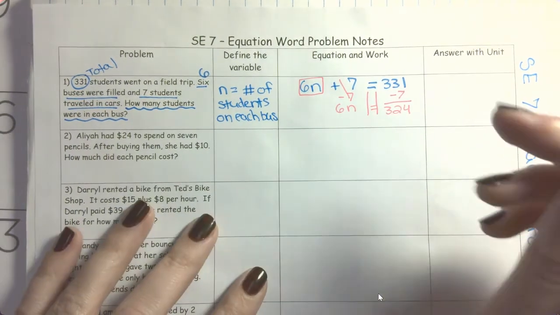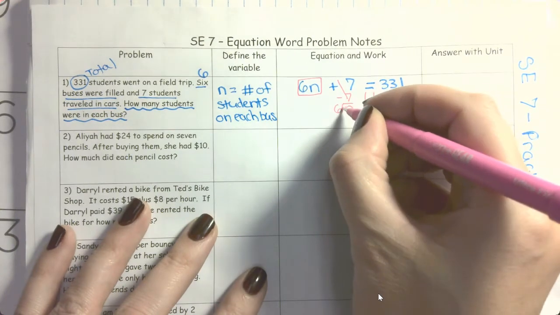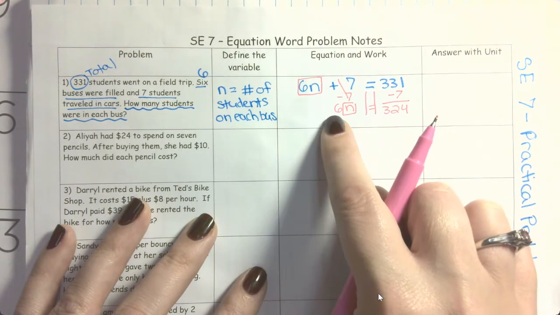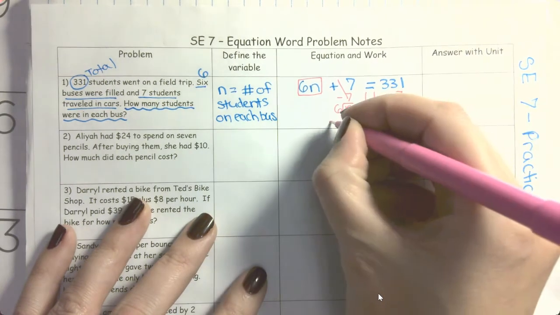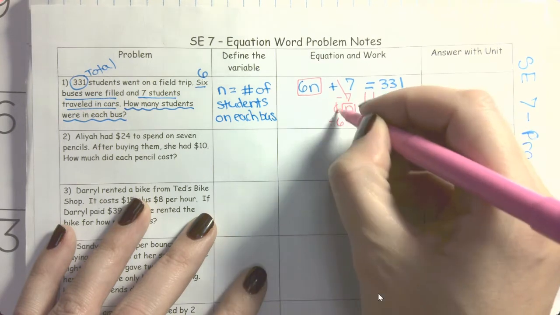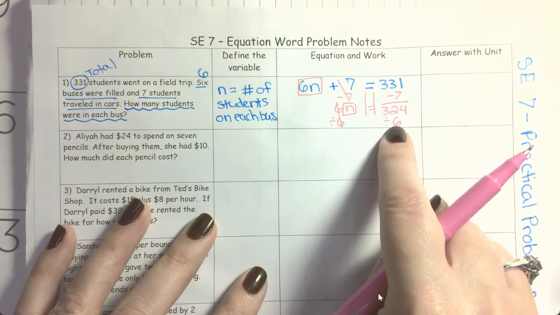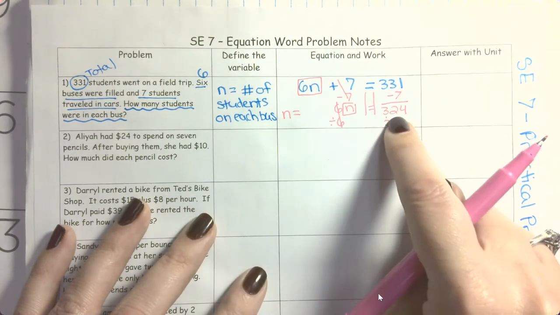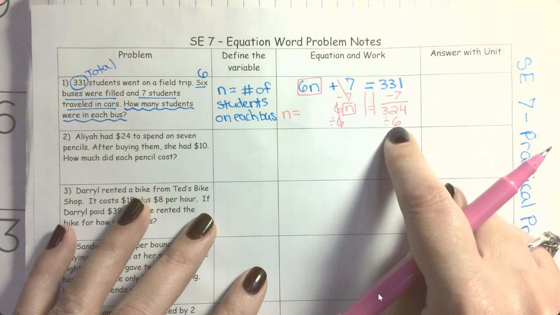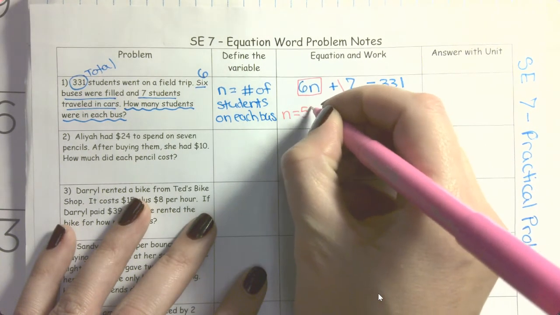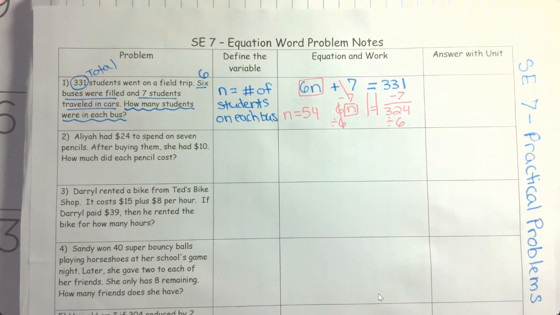Then I would box in my variable again to get just the n by itself. And at this point, to get rid of the 6, which is being multiplied, I would divide by 6. And I would divide by 6 on both sides. That 6 cancels, and over here, when I do the math, that's what n would equal. So n is going to equal 324 divided by 6, which when I work that out would give me 54. So n is equal to 54.